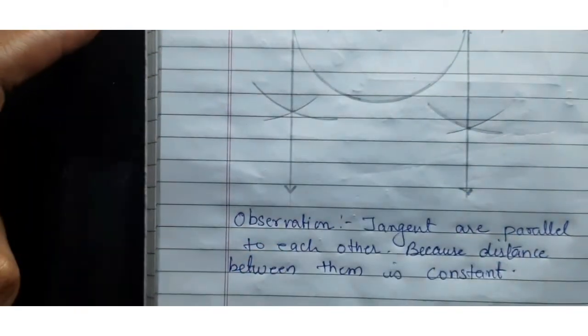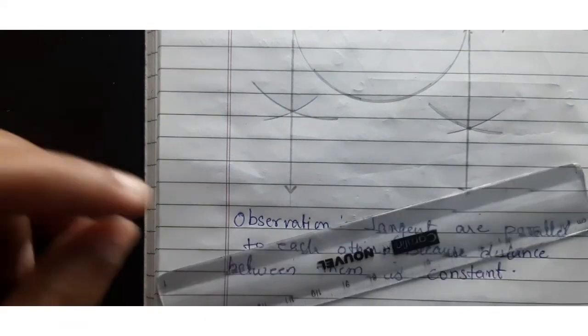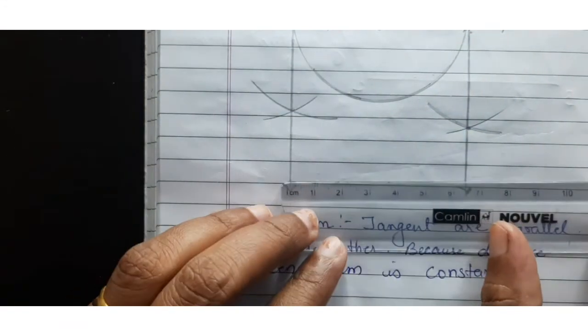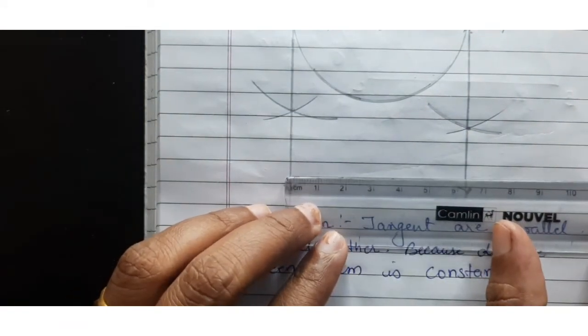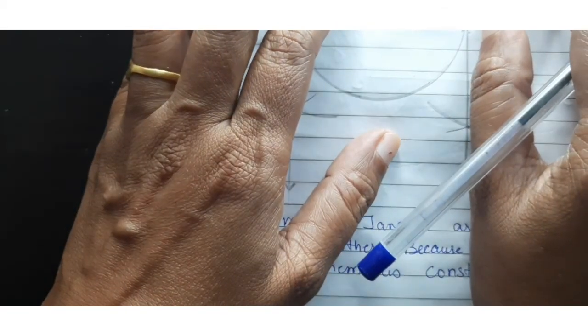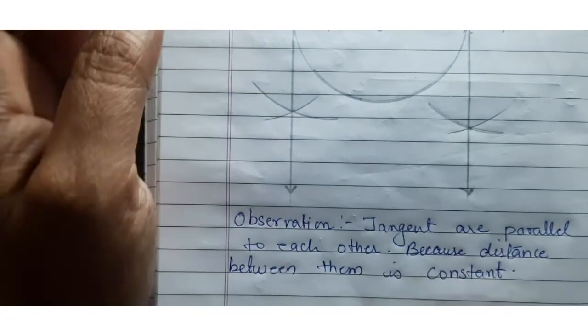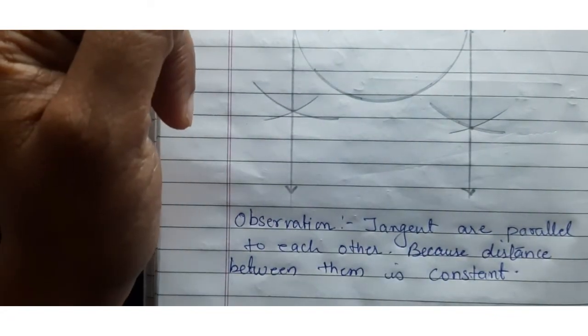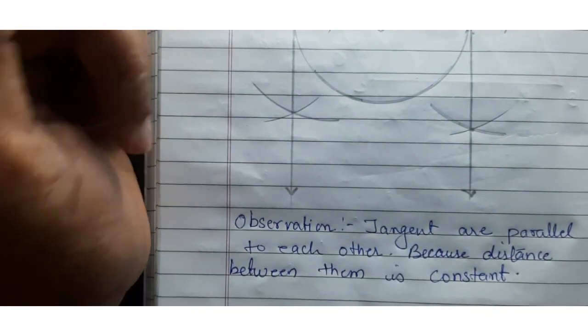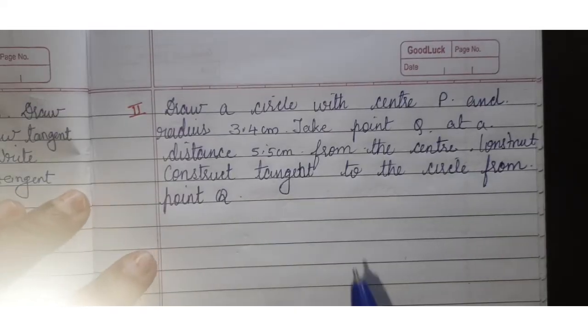You can observe, if you can measure also. It will be 6.6 only. Okay, here you can see it is 6.6. Here you can see it is 6.6. This is 6.6 only. Fine. So the distance between them is constant. I hope it is clear. Thank you. We'll go to the next figure now. Next construction.